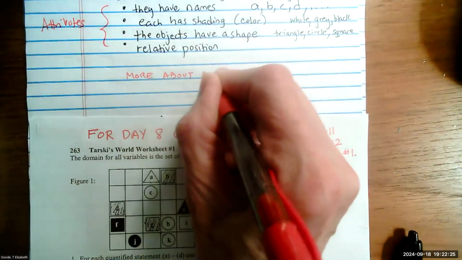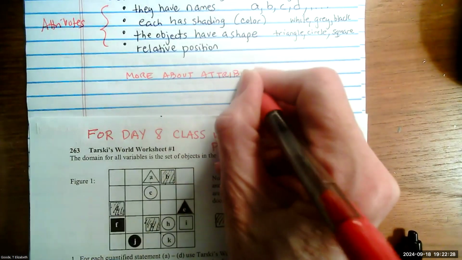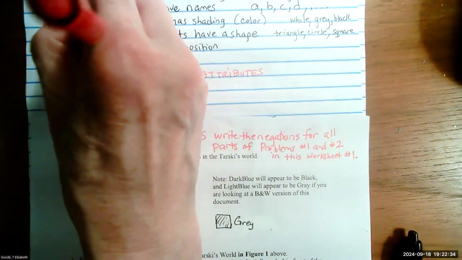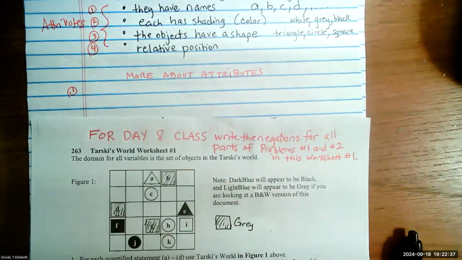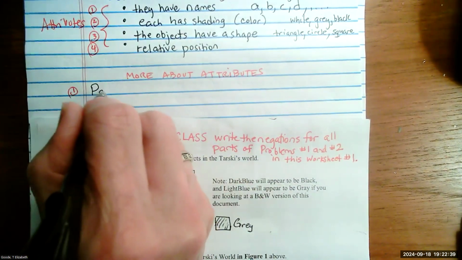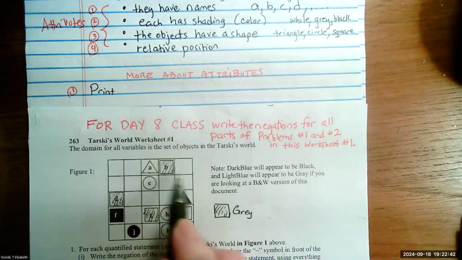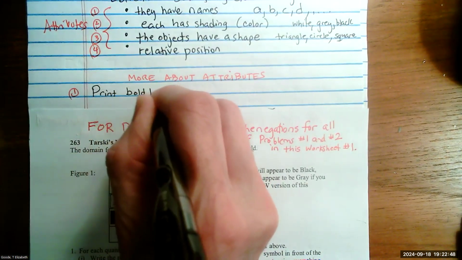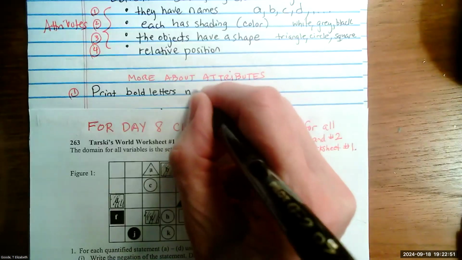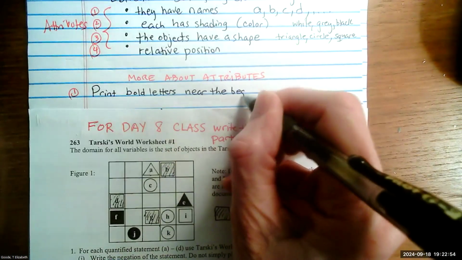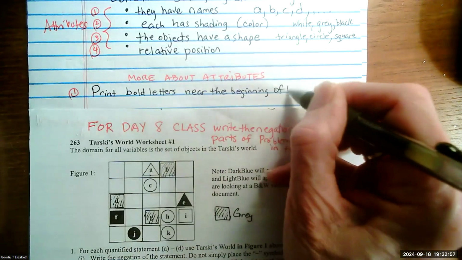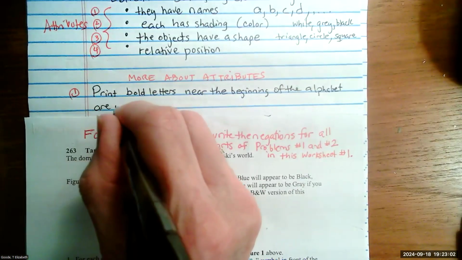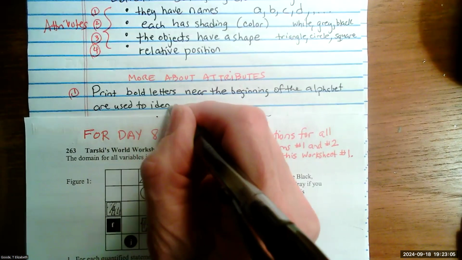And at the same time, we'll learn some notation, which I'm sure you've already noticed just by looking at the worksheet. So here's 1, 2, 3, 4. So for 1, print bold letters. So you notice the names of these are in print, and they're actually bold-faced. I don't know if you can tell that, but print bold letters near the beginning of the alphabet are used to identify each object.